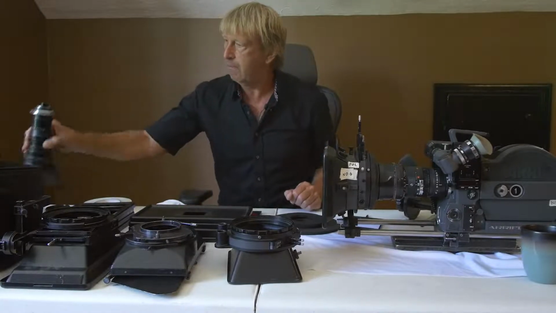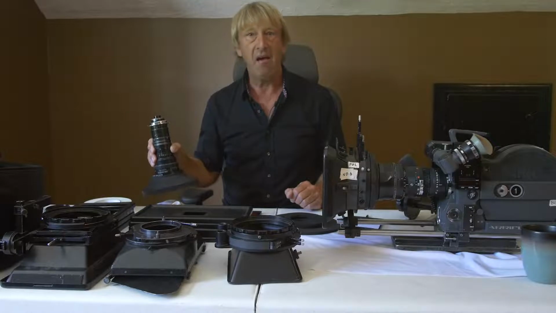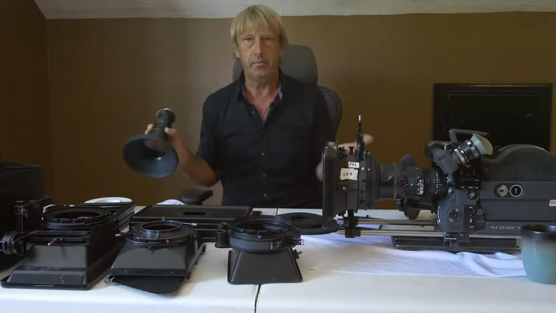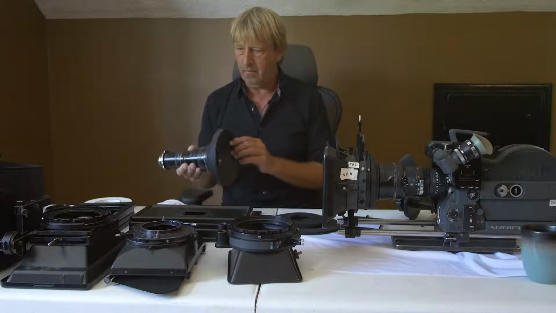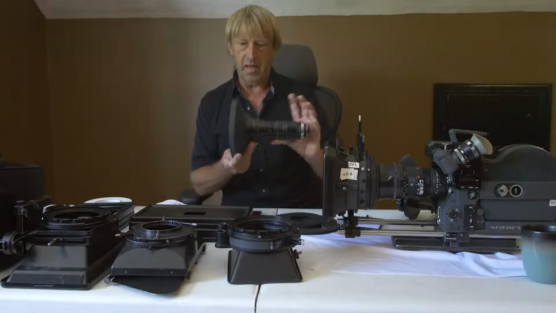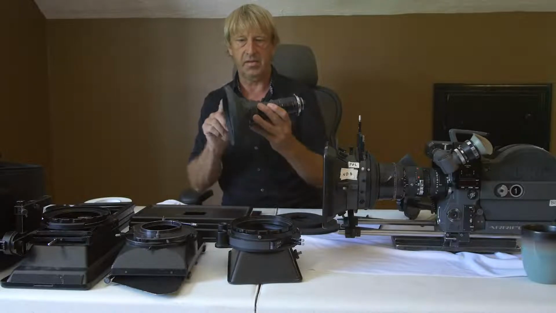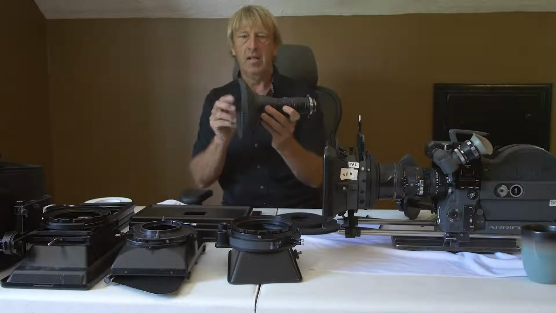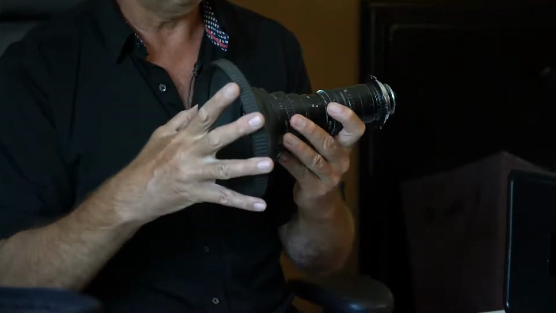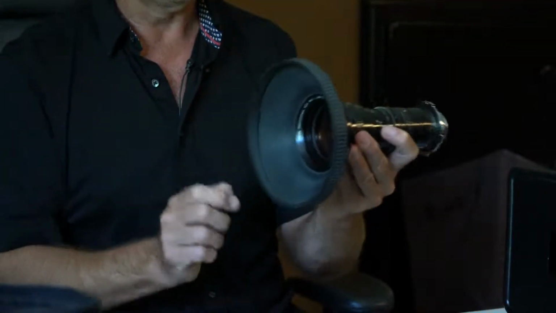Here's another thing. What if you don't have a matte box and you're just going lightweight, handheld? There's a system you can use for that, and this is called a lens hood. Say this is the lens on the camera, and this is the lens hood to keep the light from causing lens flares.